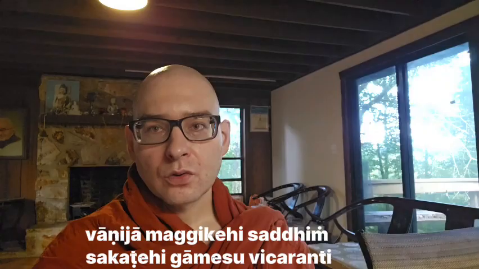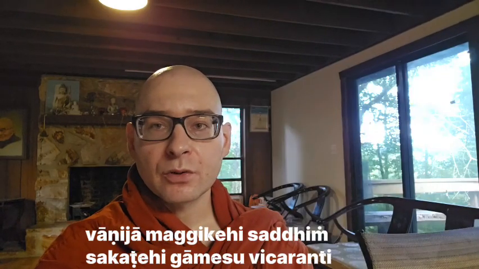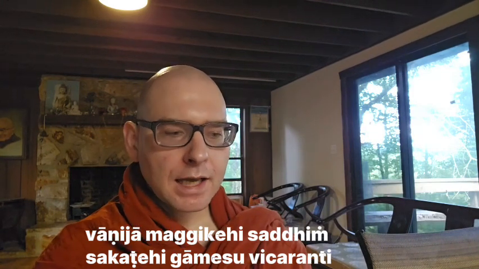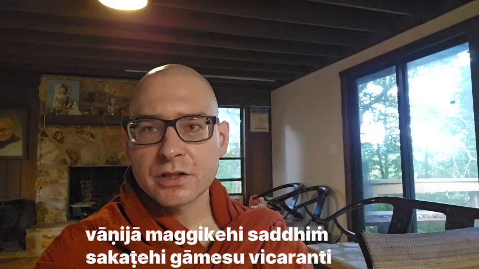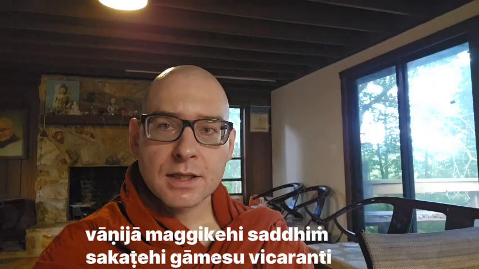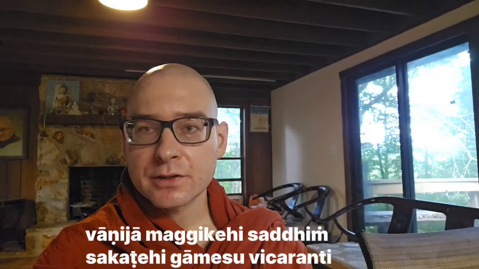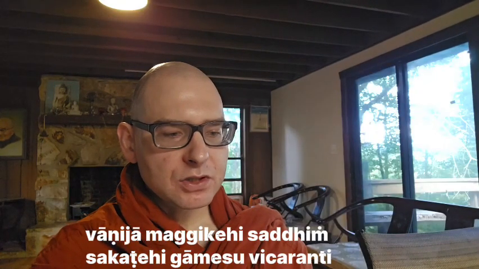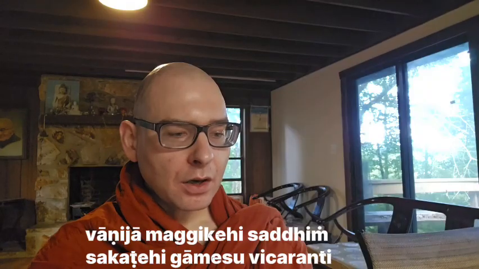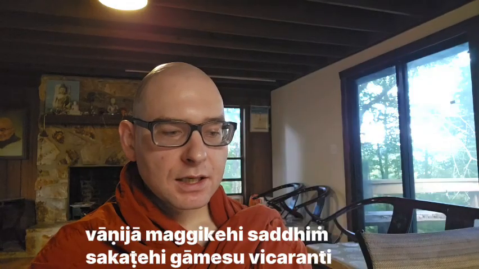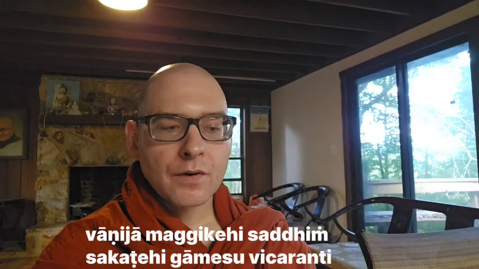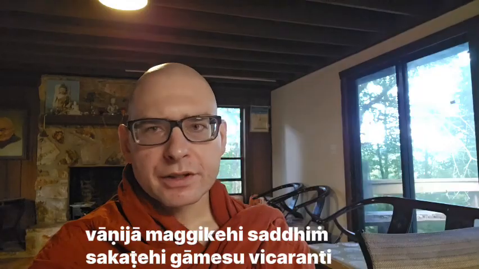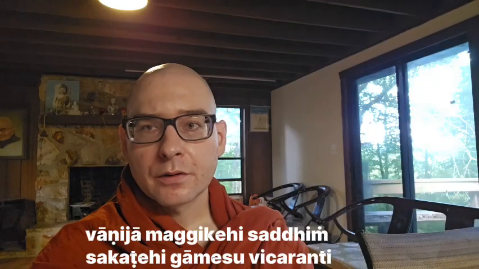Sakaṭehi, by cart. This is plural instrumental, but here it's not with carts, though it could mean with carts. Here probably it means by cart. And gāmesu. Gāma is village. With the esu form, it is the locative plural, in the villages. So we have vāṇijā maggikehi saddhiṃ sakaṭehi gāmesu vicaranti. So the merchants travel by cart with the travelers around villages. So they're traveling here and there through the villages by cart.